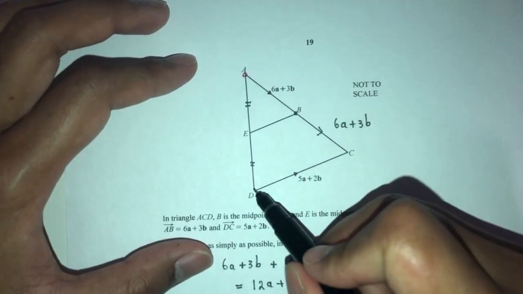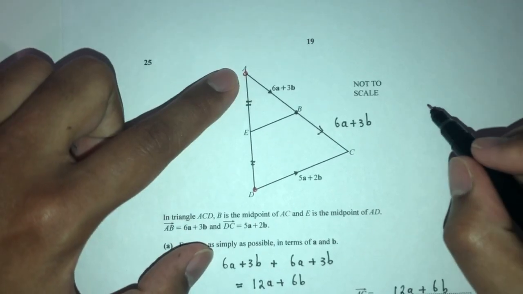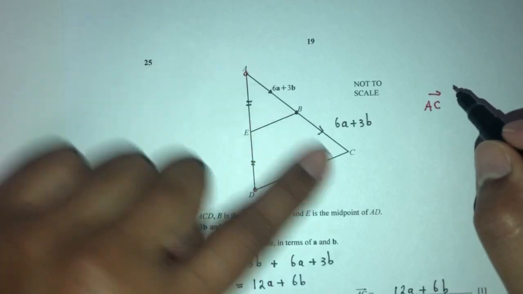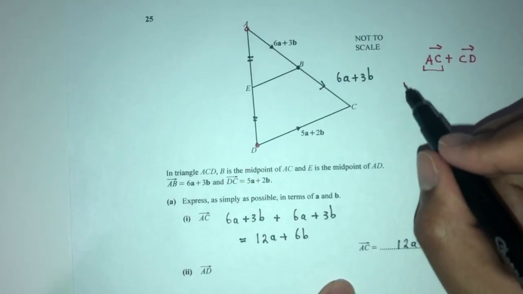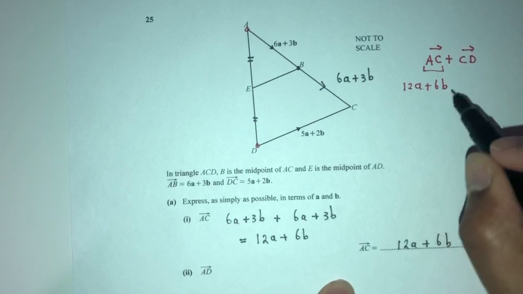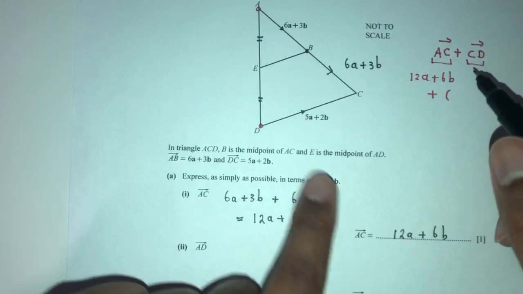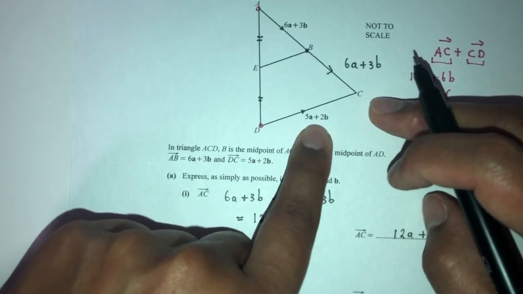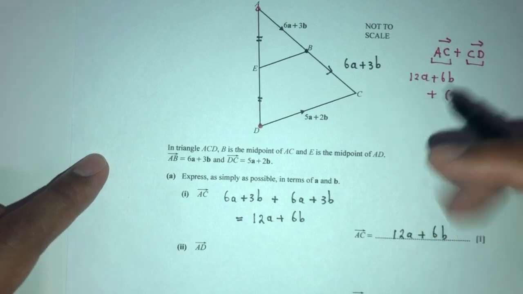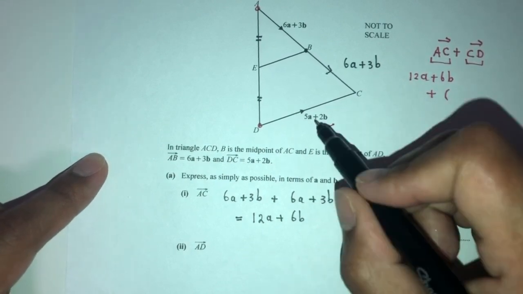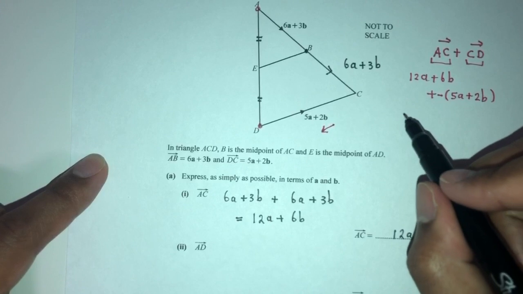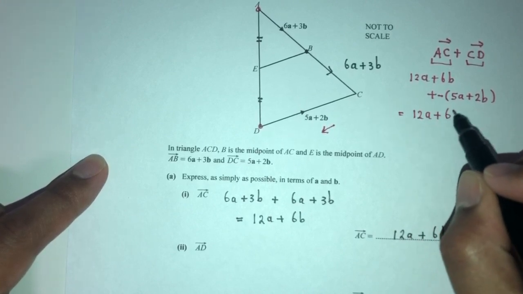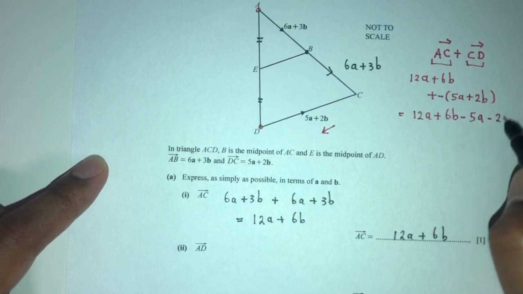Now, we have to find AD, A going to D. By using this diagram, we can first go from A to C, and then from C to D. AC we just found, it was 12A plus 6B. Now, CD: we know that DC is 5A plus 2B, but CD will be in the opposite direction. Whenever you have to go in the inverse direction, we have to change the sign of the whole thing. So minus will be outside times this whole vector right here. You will have 12A plus 6B minus 5A minus 2B.